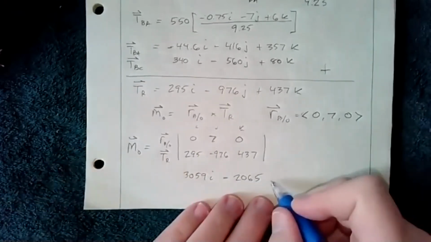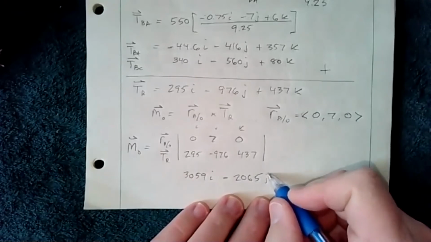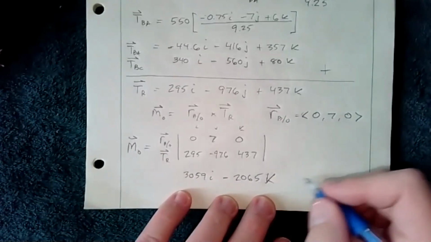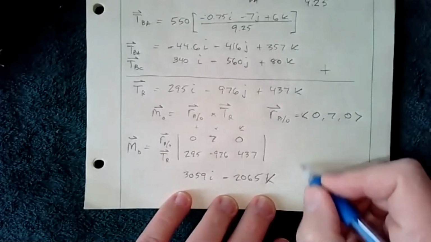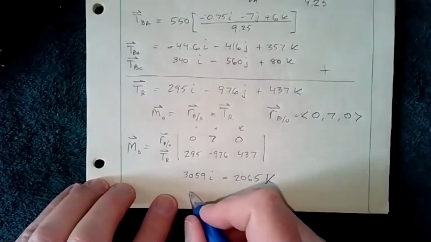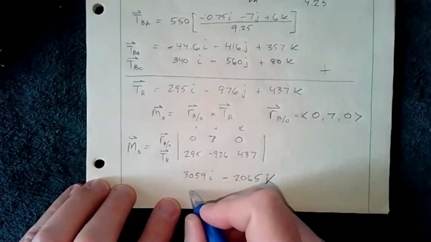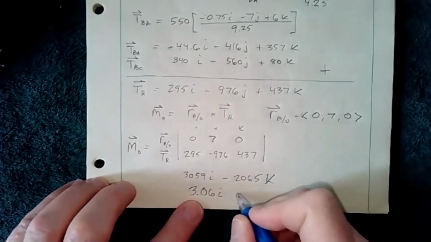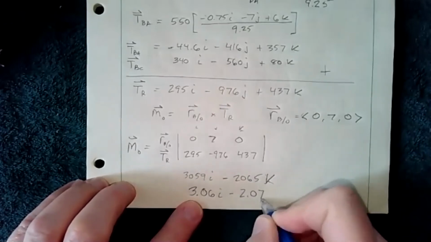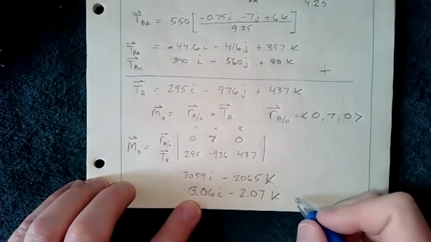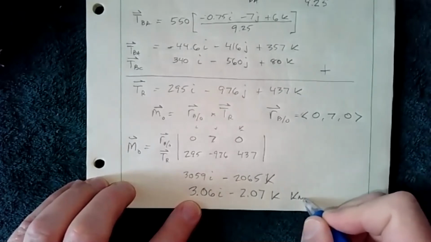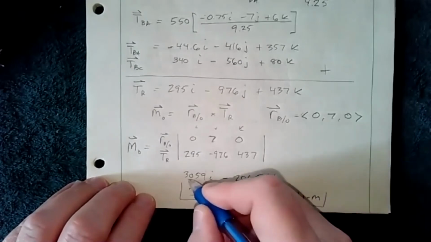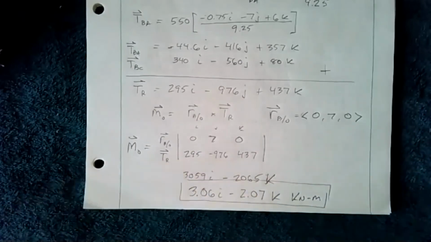So my final answer is this. I can write that as Newton meters, or I could write it with the proper sig figs. The best way to do that, because it has 4 and 4, we don't want that, is 3.06 I minus 2.07 K, and that's going to be in kilonewton meters. And there you have it.